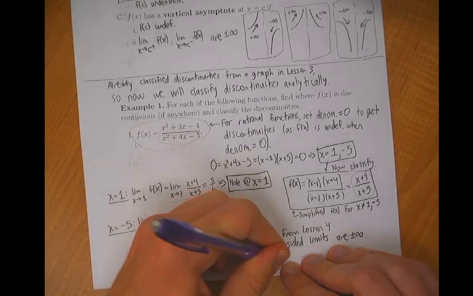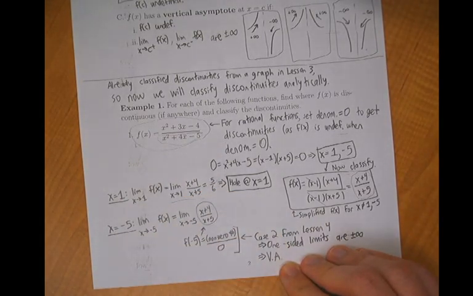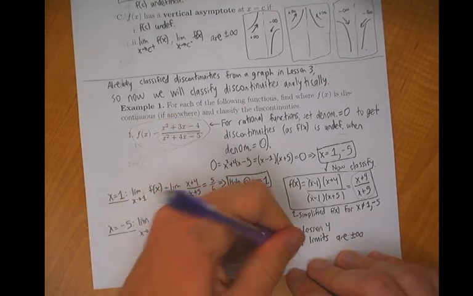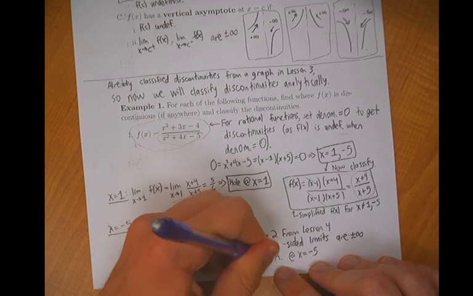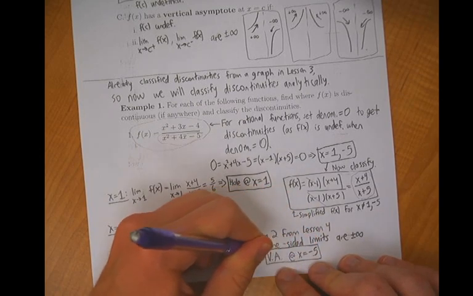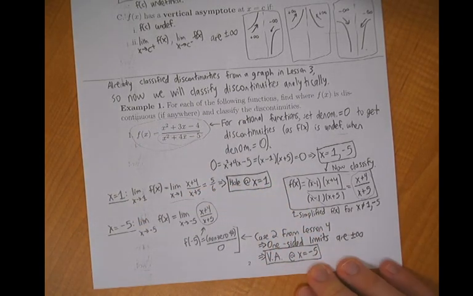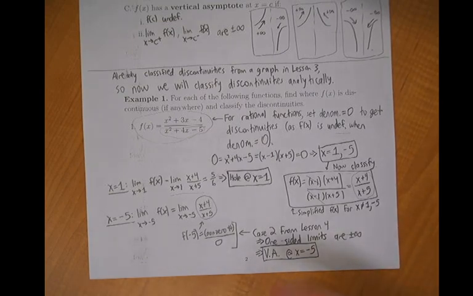So we get a vertical asymptote, which I'm just going to abbreviate as VA, at x equals negative 5. Okay. So that takes care of that. So any questions on the first part of example 1? Okay, cool.